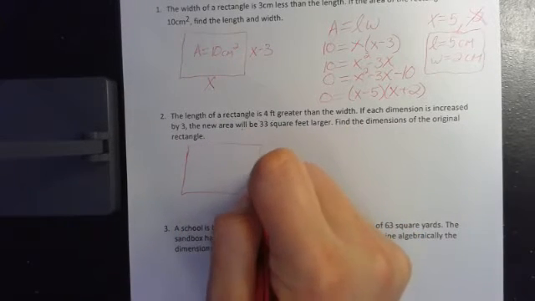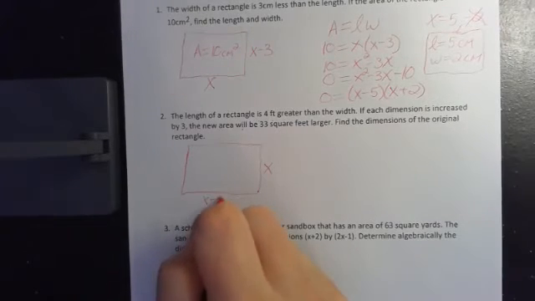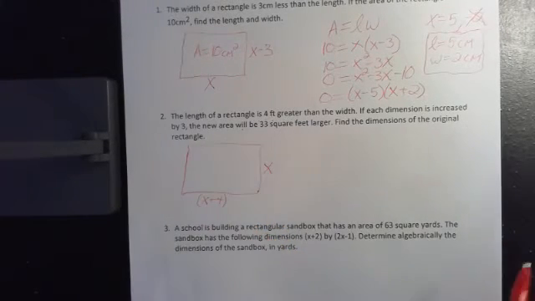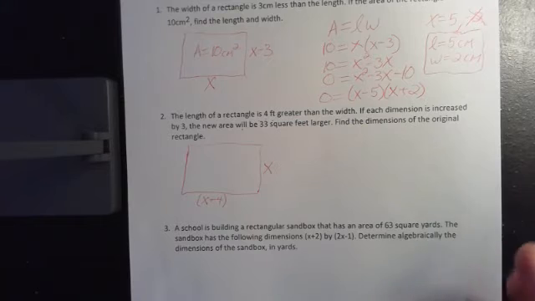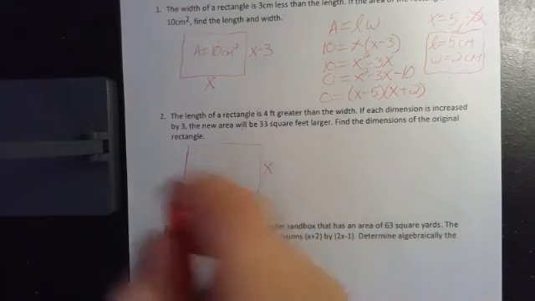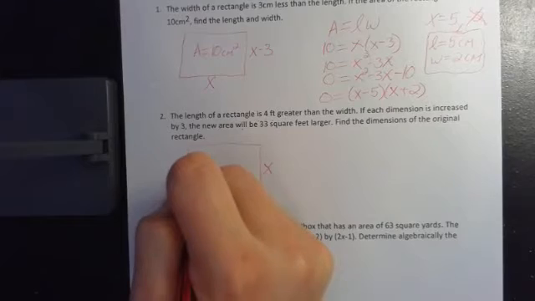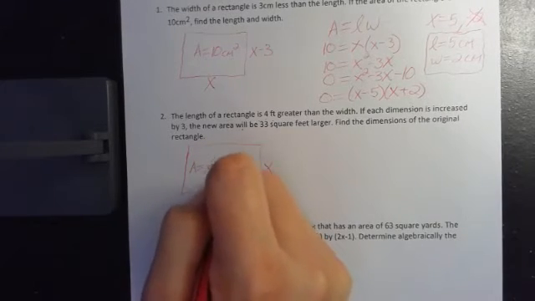So I'm going to call my width x. And that means my length is x plus 4. What you might notice here is we're not given an area. So we're actually going to start off by multiplying these. So x times x plus 4 gives us an area of x squared plus 4x.